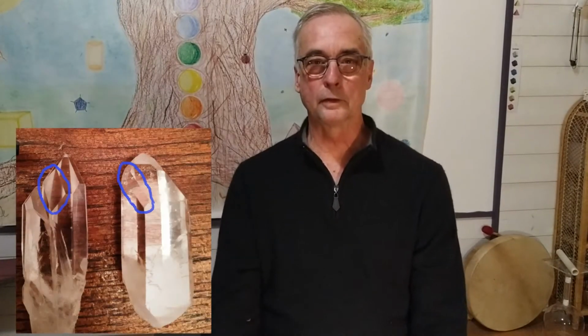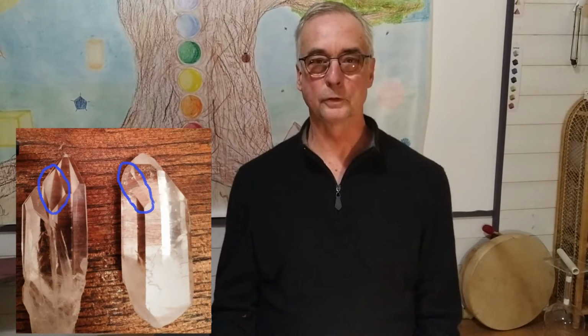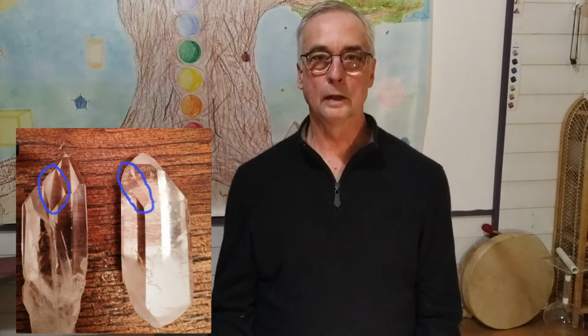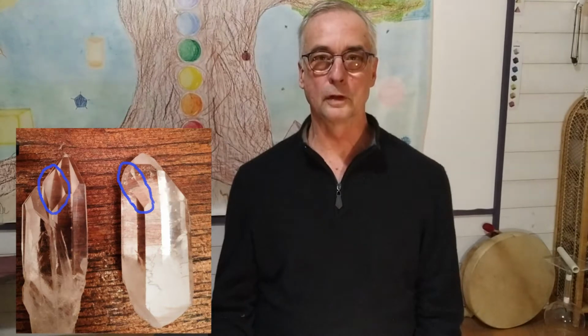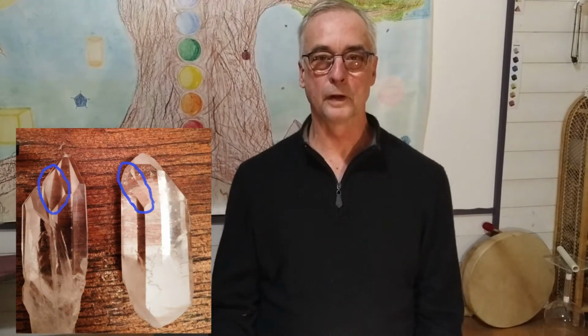So we're going to talk right now about what we call a left activation quartz. That is a quartz that has a small window, as you can see in the picture, leaning, which is on the left of the main face of the point. We connect this window to past life, and usually the past of this present incarnation.